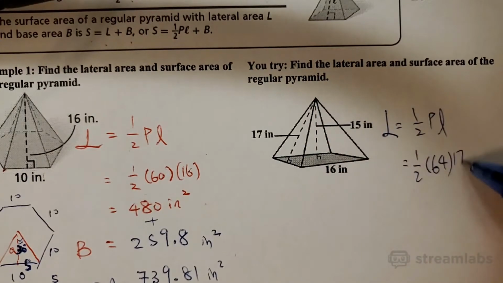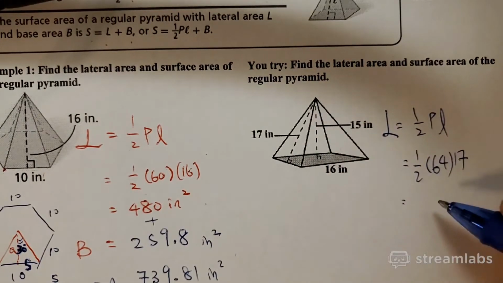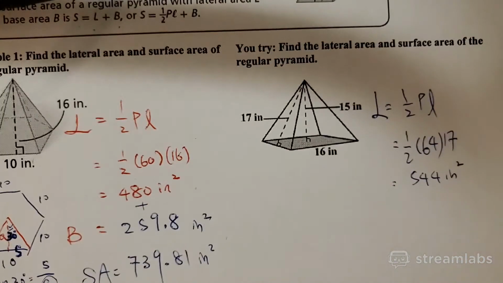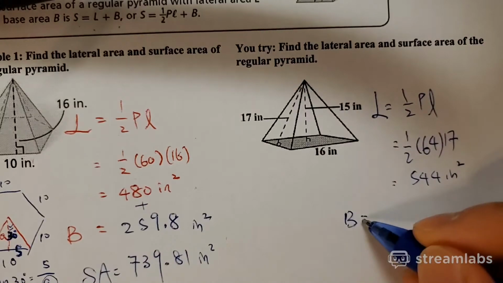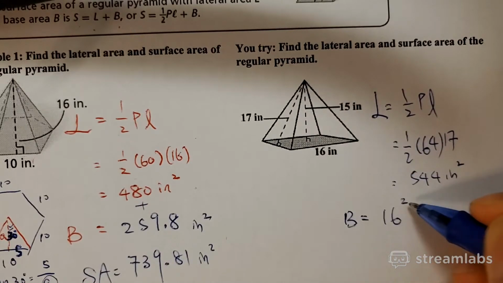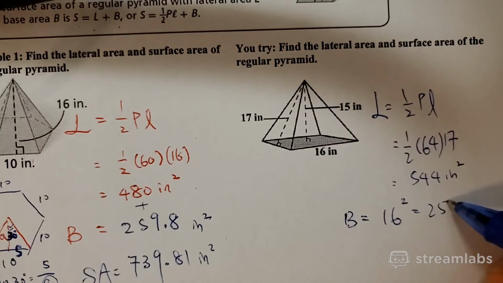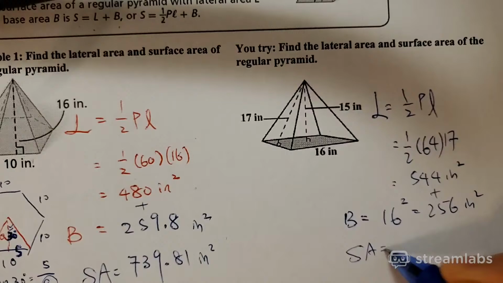Times slant height is 17, right? That will give you 544. And then the base area is a square, so it's 16 times 16. So that's going to be 256. And add them up. Surface area is 800.